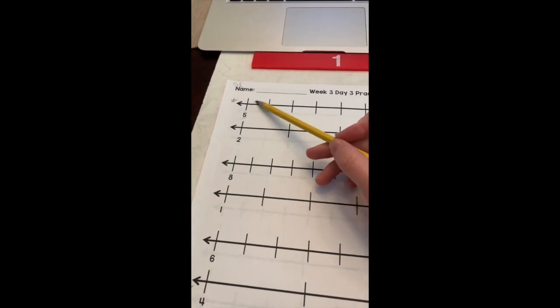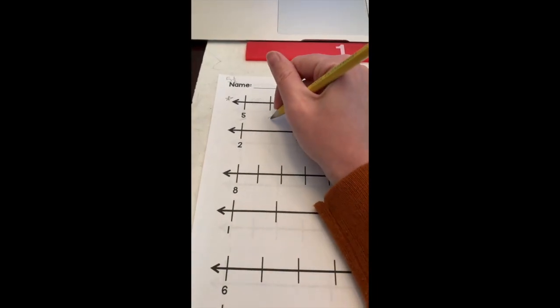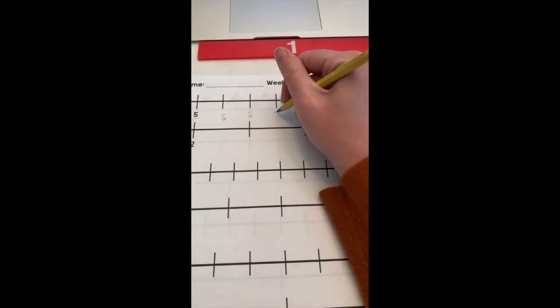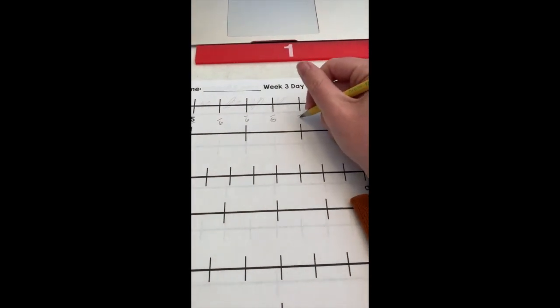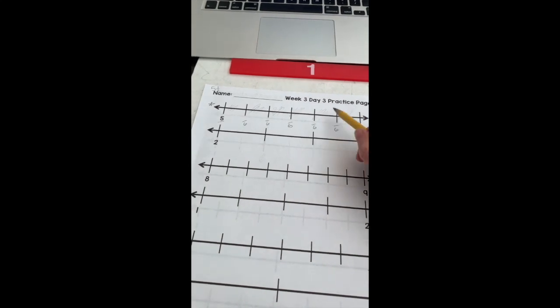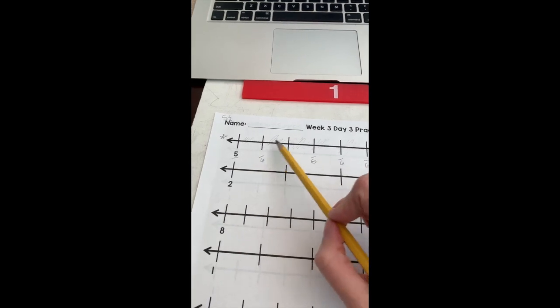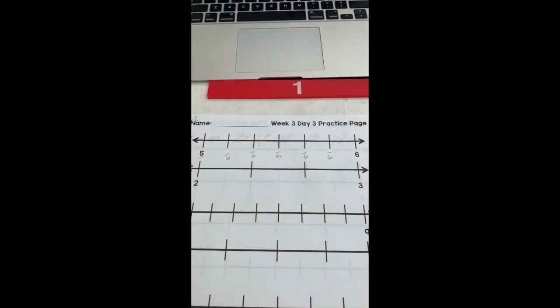Let's count how many spaces we have to find our denominator, okay? 1, 2, 3, 4, 5, 6. I'm going to need my ones with a denominator of 6. I'm going to write my denominator of 6 because I know all of these tick marks are a denominator of 6. I have 1, 2, 3, 4, 5, 6 equal pieces. Or if I have 1, 2, 3, 4, 5 tick marks, I need to add 1 to make it 6.